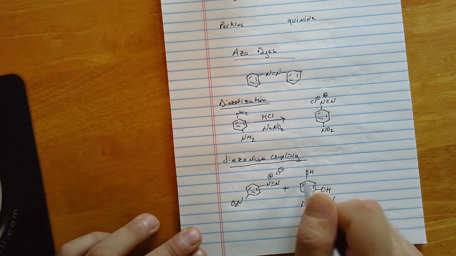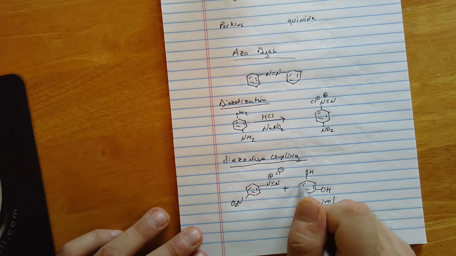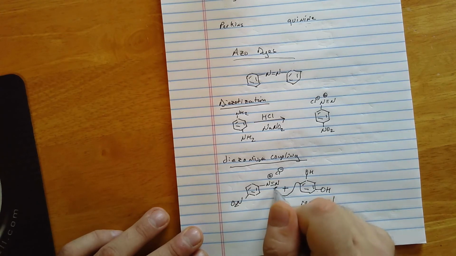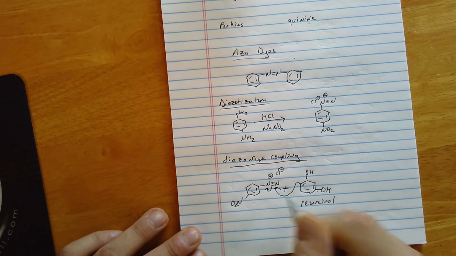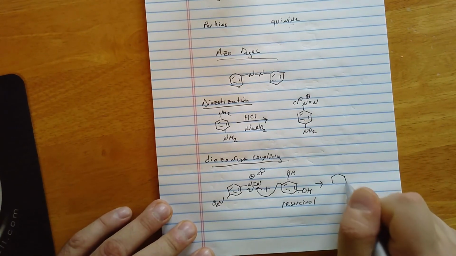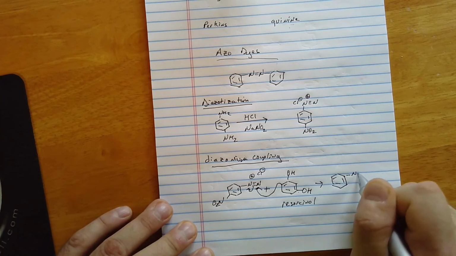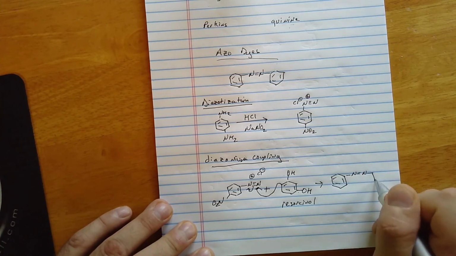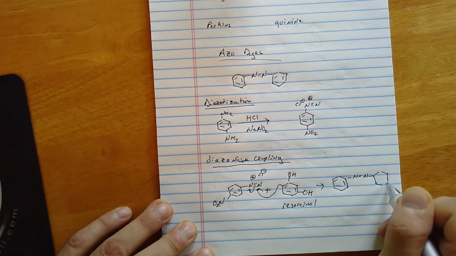And this is an electrophilic aromatic substitution reaction. Alcohols are ortho-para directors, and this is the carbon that attacks the nitrogen, giving us the final product, azo violet.